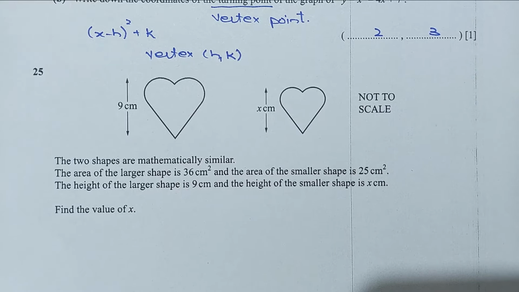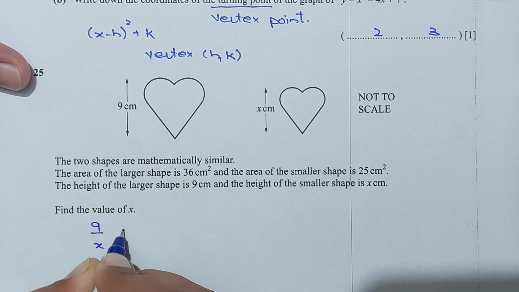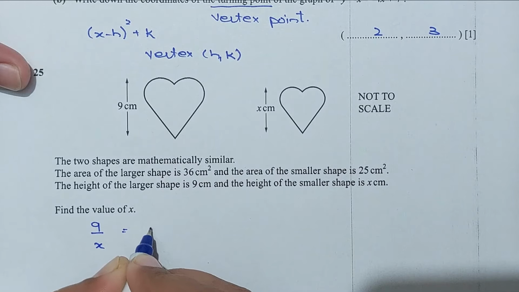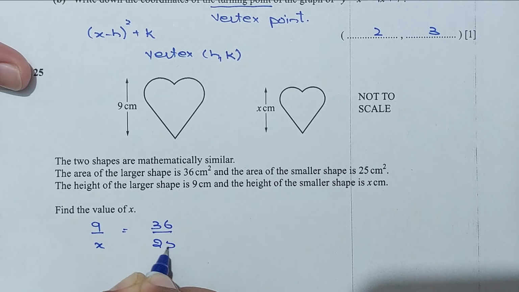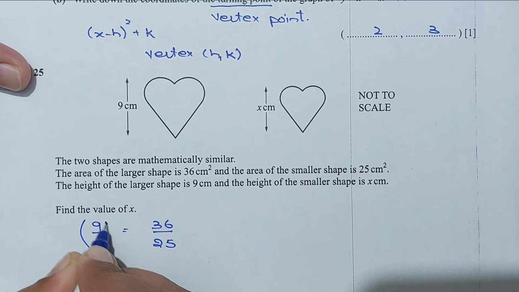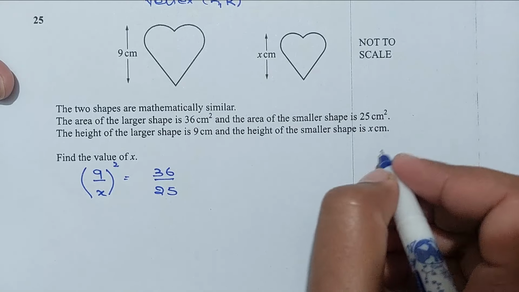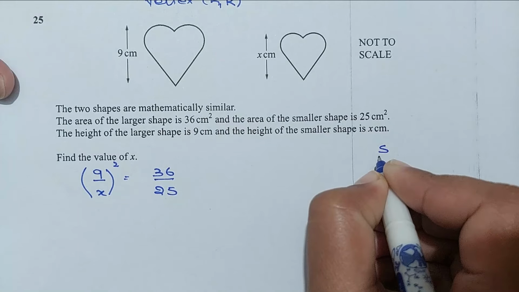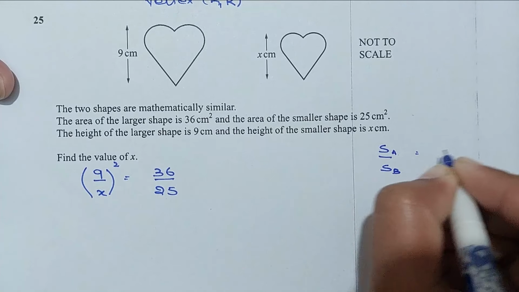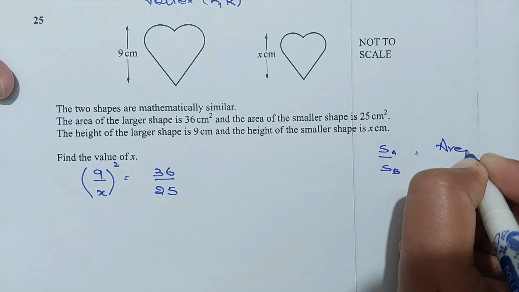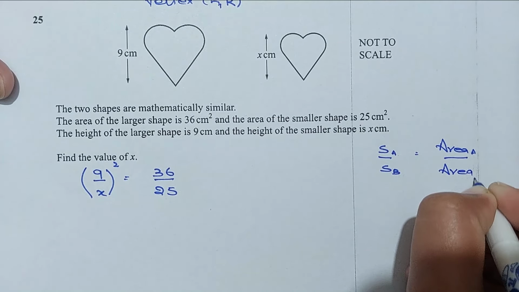All right, so the ratio of their sides is 9 over x, and the ratio of their areas is 36 for the larger and 25 for the smaller, right? The area ratio is the square of the ratio of the sides. Or we can say, for side A and side B, and area of shape A and area of shape B, that is the formula.